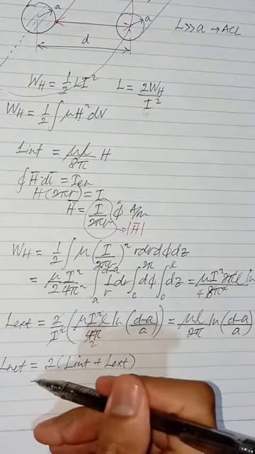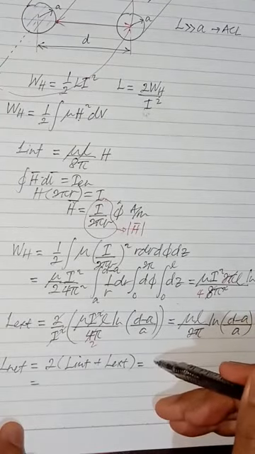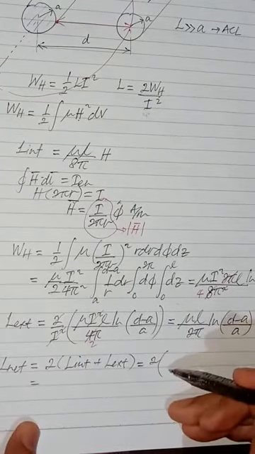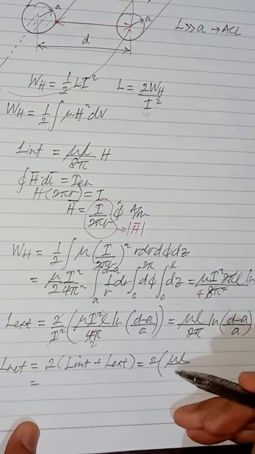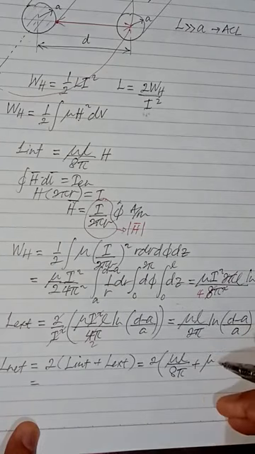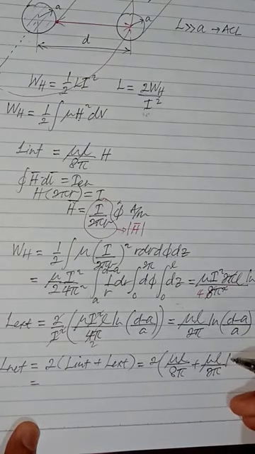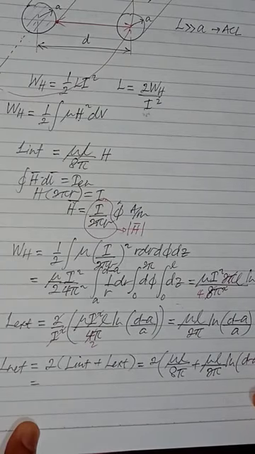So let's simplify. We have here 2, then mu L over 8 pi plus mu L over 2 pi ln D minus A over A.